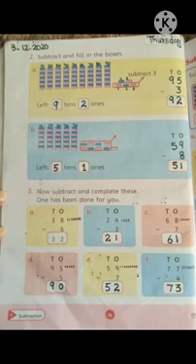Dear students, our page number 76 is done. So you have to write pages 74, 75 and 76 in your home countdown book in very neat form.